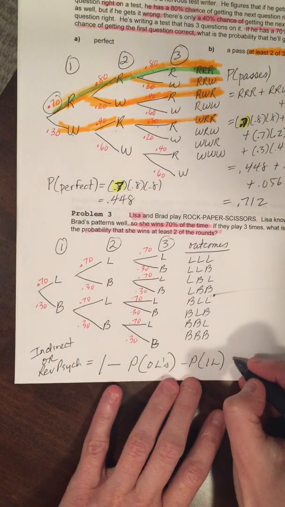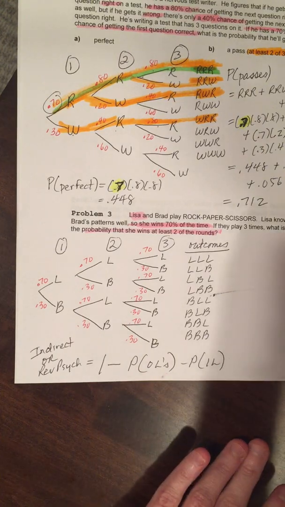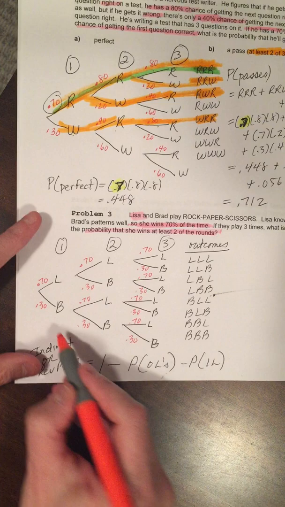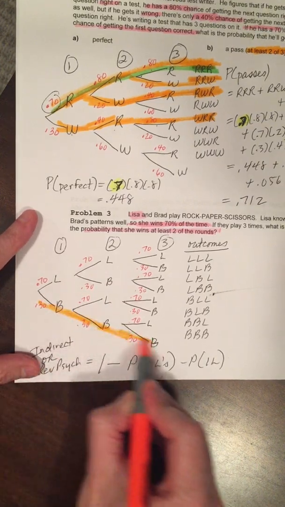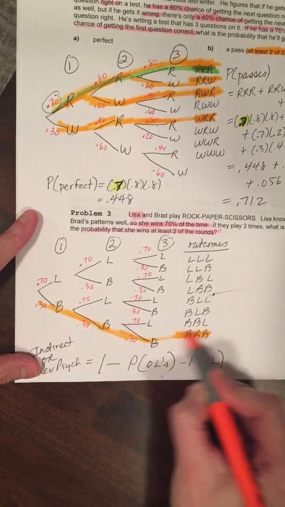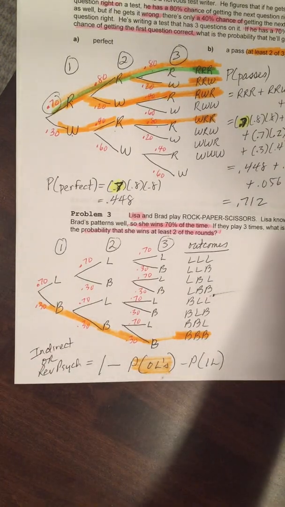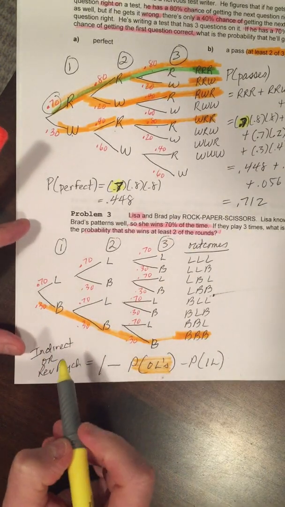So let's highlight 0 Lisas, and let's highlight 1 Lisa.